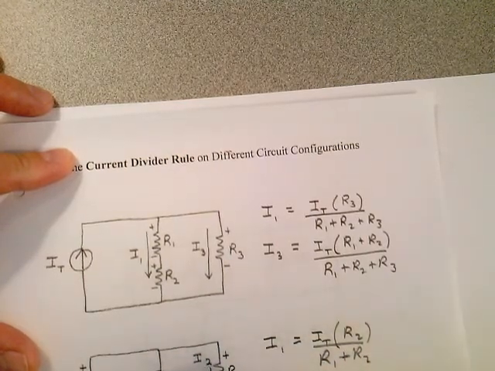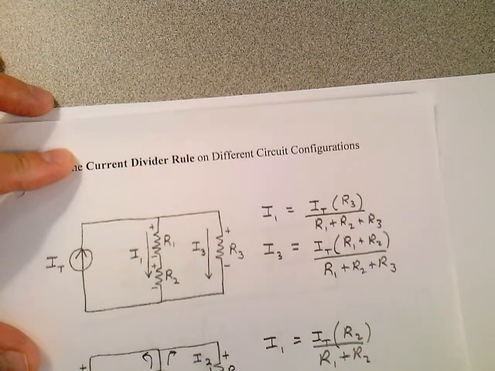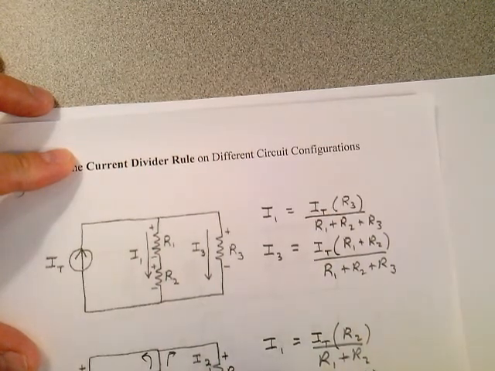Down here, the current I2, this current splits, by the way, like that. But if the resistance values are different, this is what you have to use: total current coming in times the opposite resistor divided by R1 plus R2.